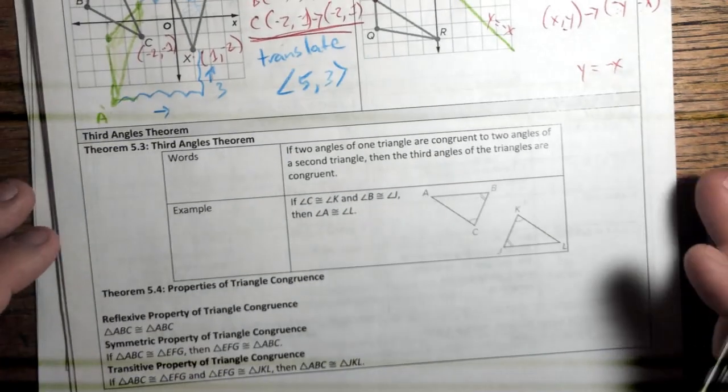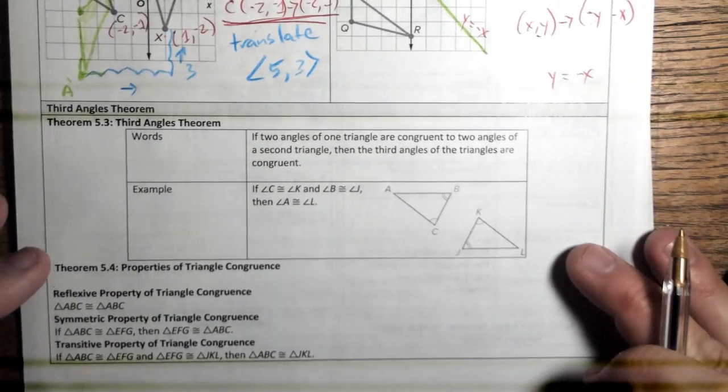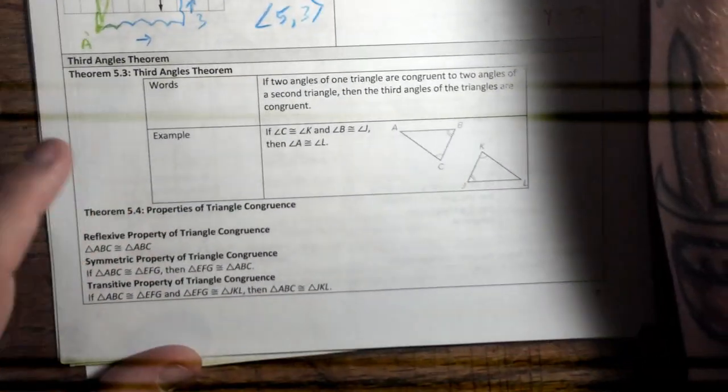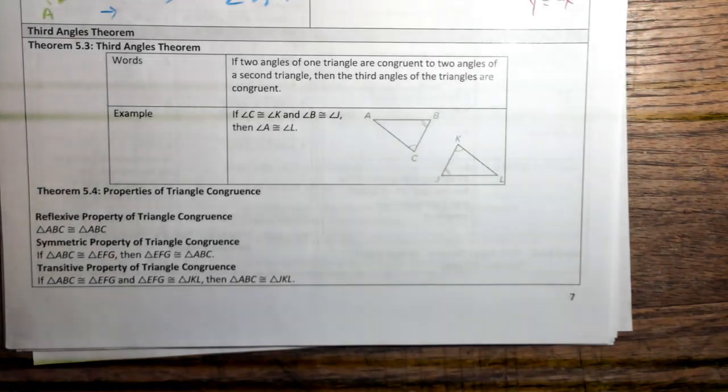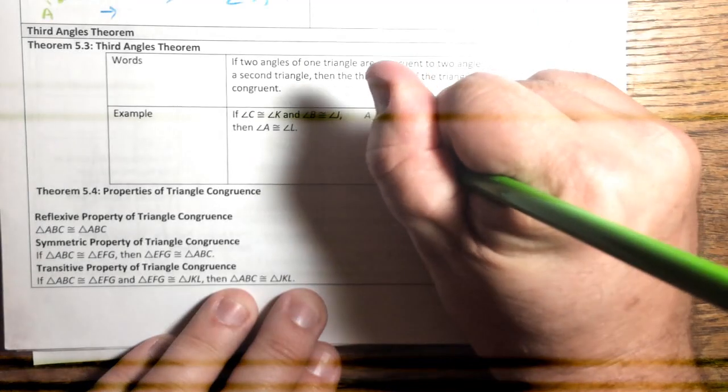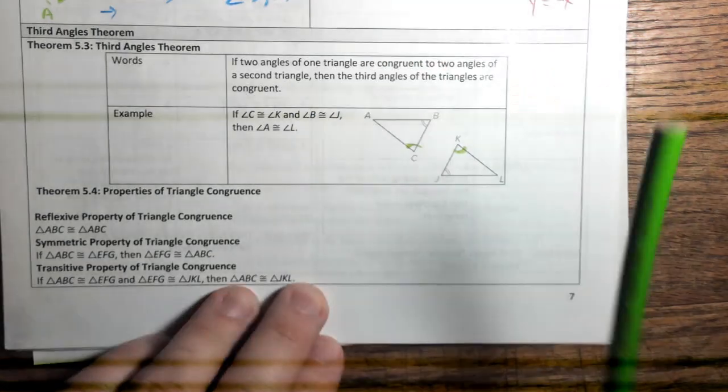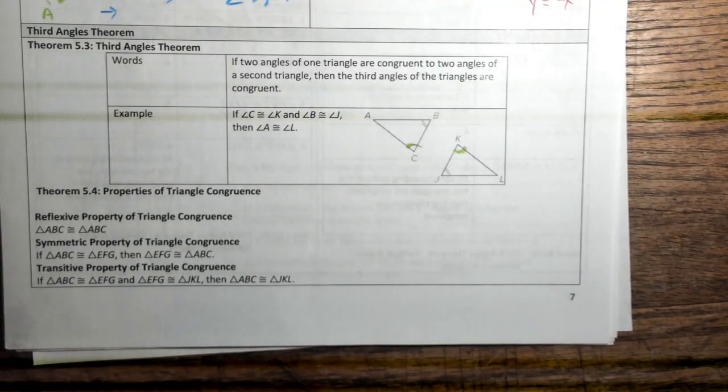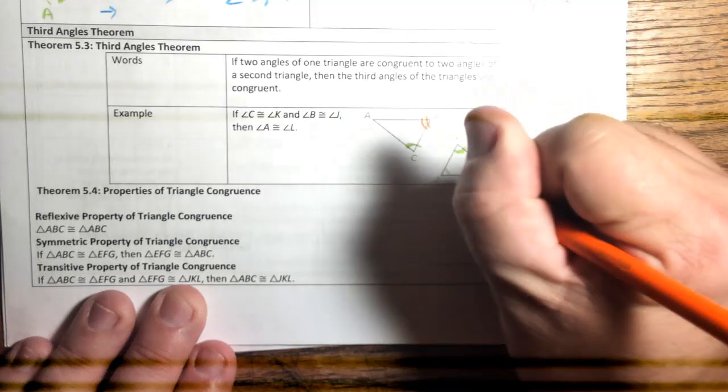Okay, bottom of page 7. Let me just get this where you guys can see the whole thing, because we're going to be working down here. Go ahead and draw a couple of things. And then I'm going to explain a couple of things.